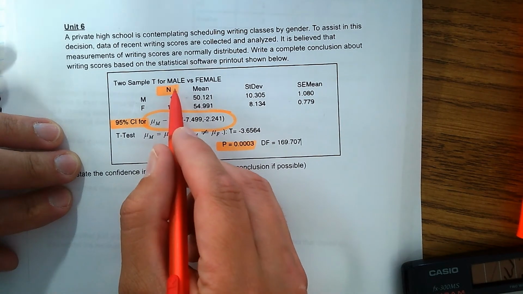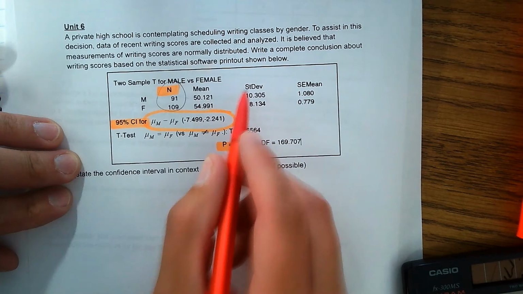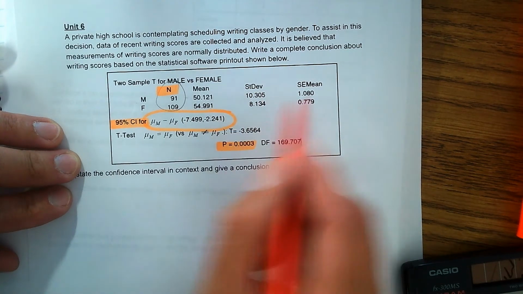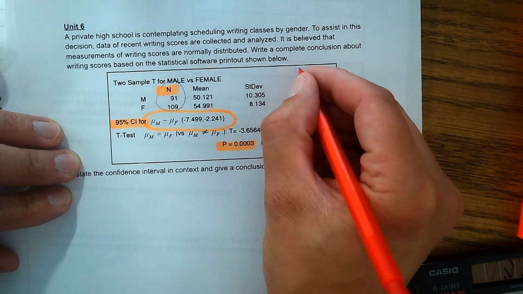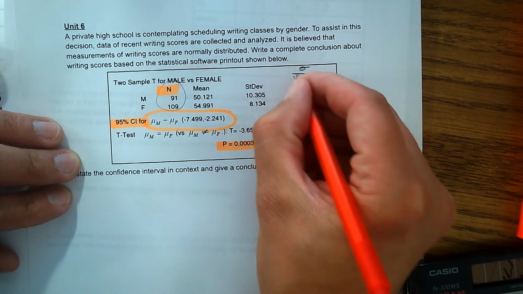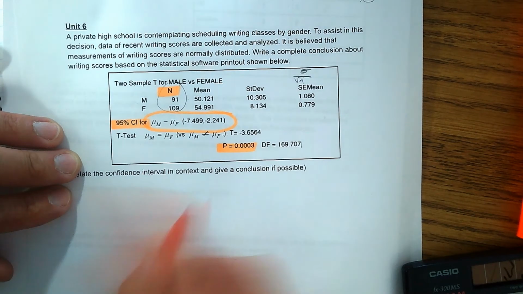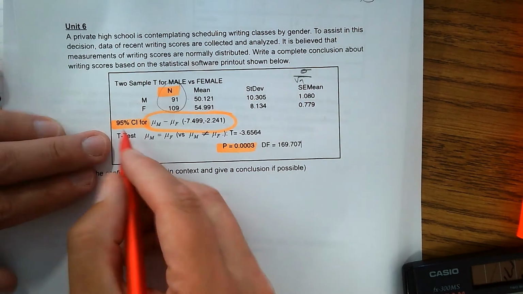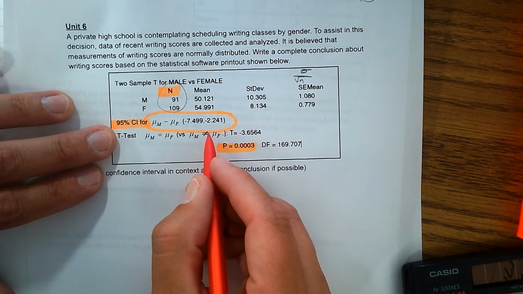Here's their sample size. Here's their average, the standard deviation, and the standard error of the mean. That was the sigma divided by the square root of n, right? For each group. You should also know that the 95% confidence interval is found here.